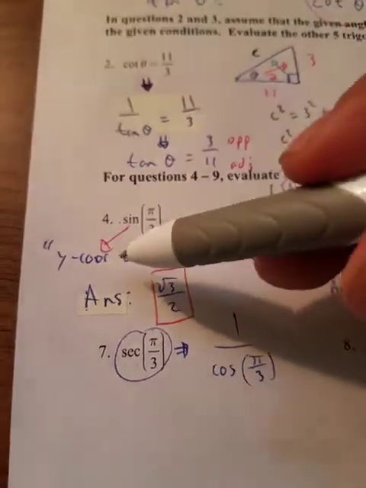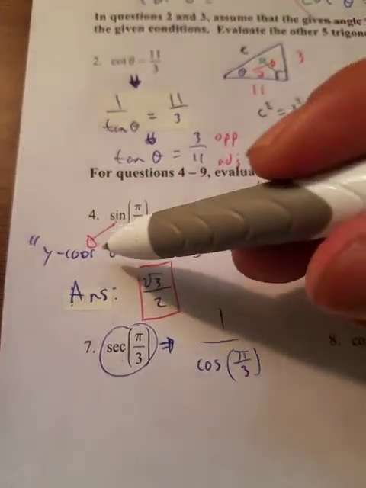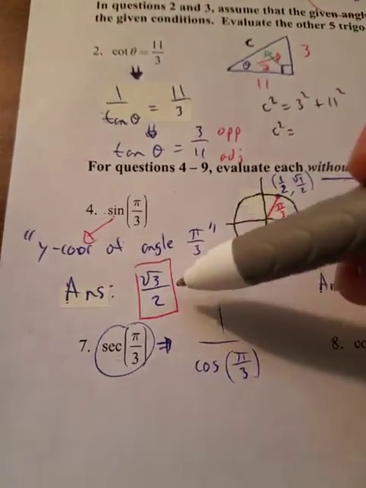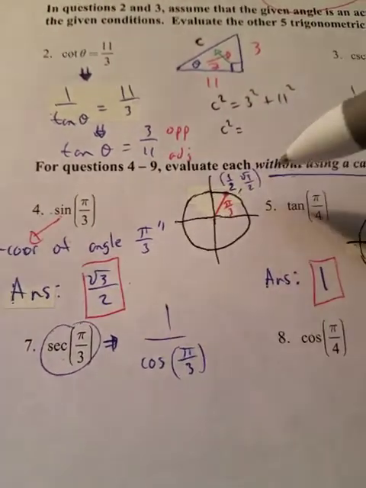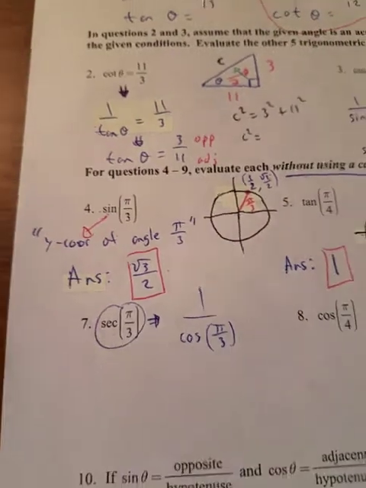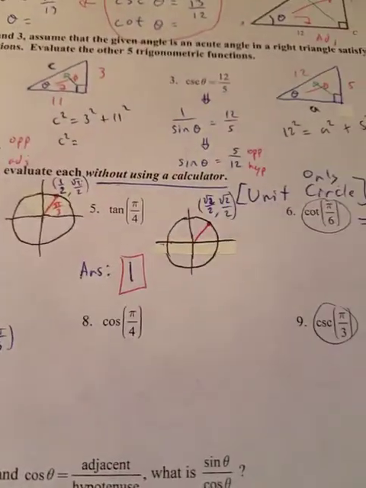So there you go. You answered this question or this little statement. What's the y coordinate of angle pi over 3? Well, that's that. So the answer to this evaluated is this guy right here because we just picked out that y coordinate. So you need to do that again for all of them.